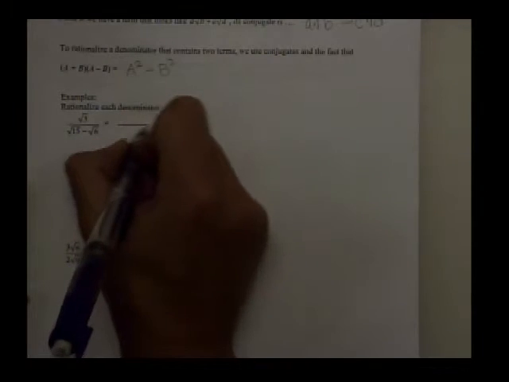So we want to rationalize the denominator, and this has two terms. So we're going to multiply both top and bottom by root 15 plus root 6.